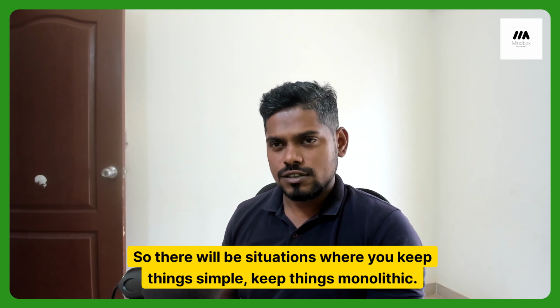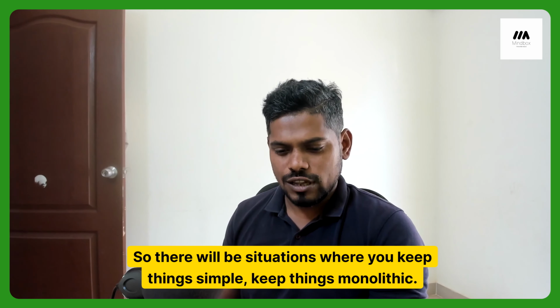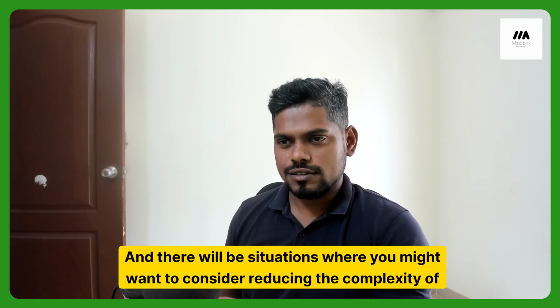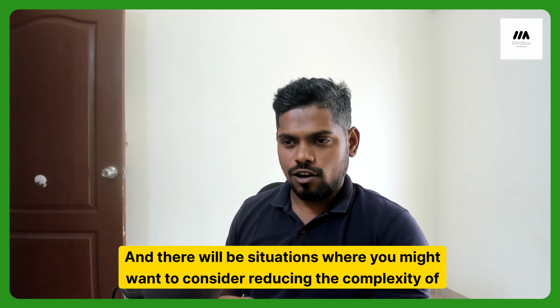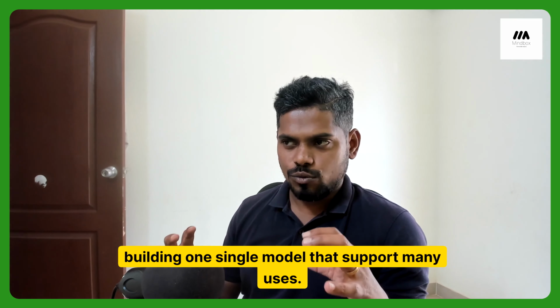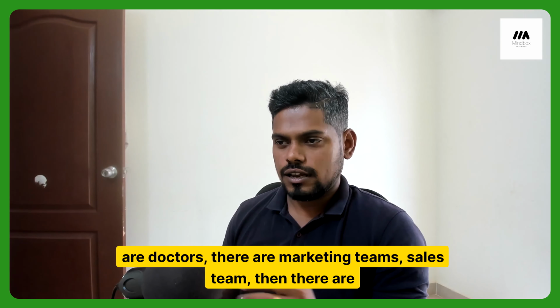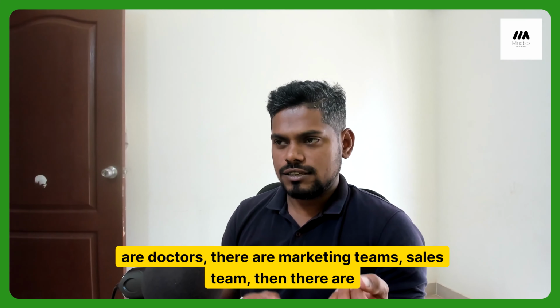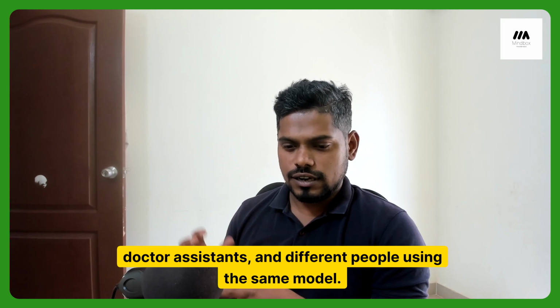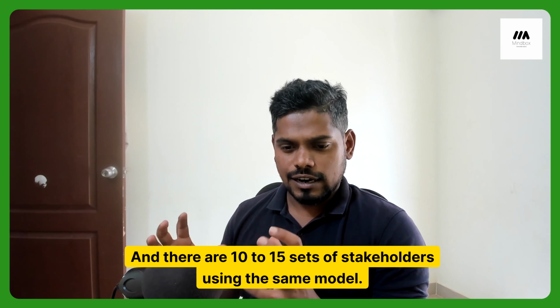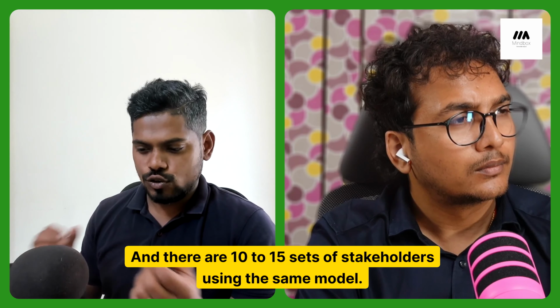So there would be situations where you keep things simple and monolithic, and there would be situations where you might want to consider reducing the complexity of building one single model that supports many uses. So consider the situation: there are doctors, a marketing team, a sales team, doctor assistants, and different people using the same model. There are 10 to 15 sets of stakeholders using the same model.